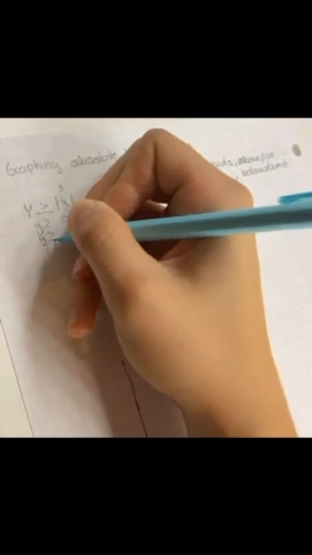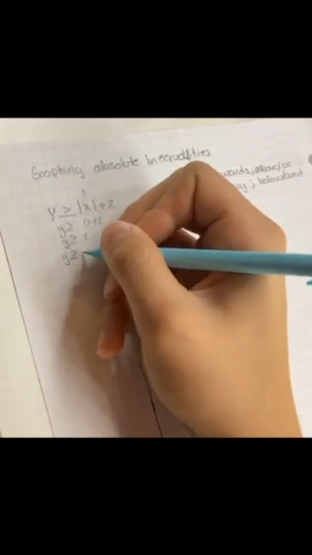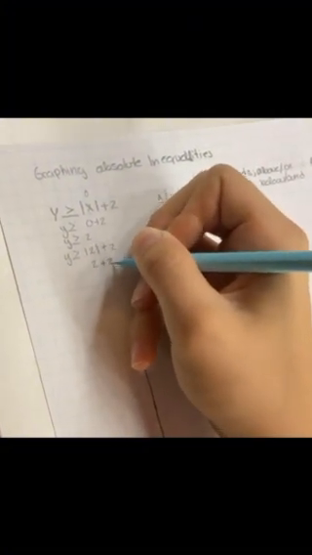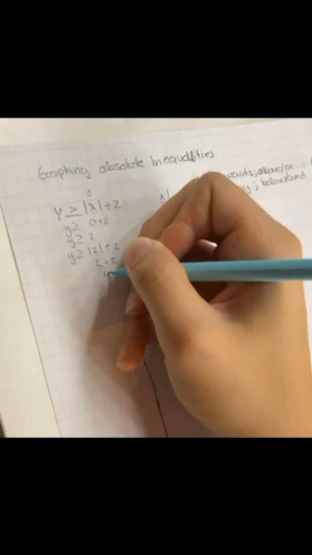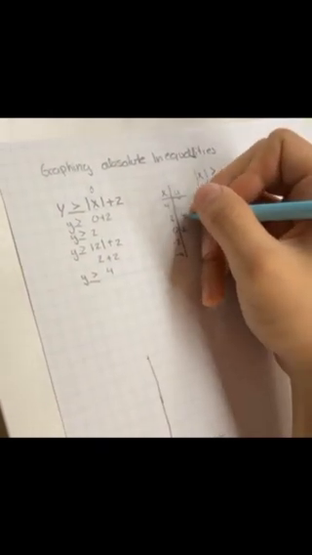So y is greater than or equal to 0 plus 2. So y is greater than or equal to 2. We can put that there. Then we plug in either one of these. We will get the same number either way. So you can put in the positive 2. Y is greater than or equal to the absolute value of positive 2 plus 2. The absolute value of positive 2 is 2, so it equals 4. And y is greater than or equal to positive 4.